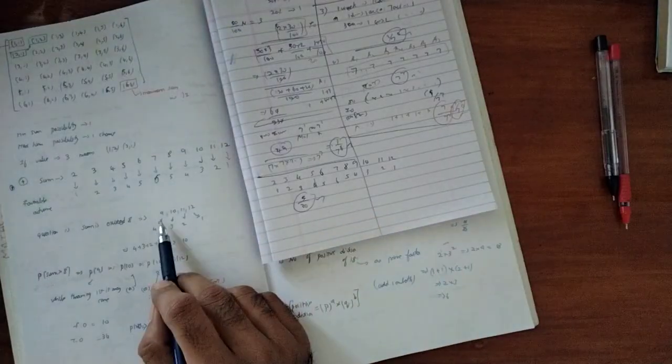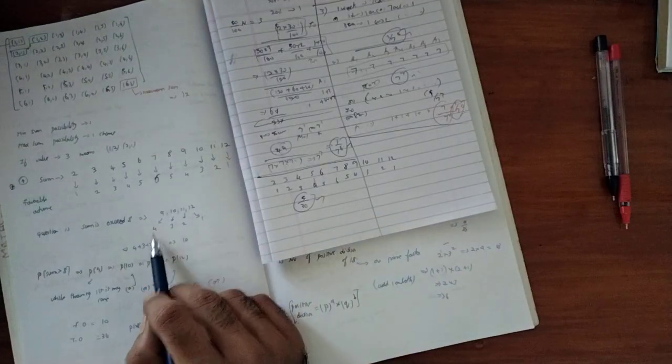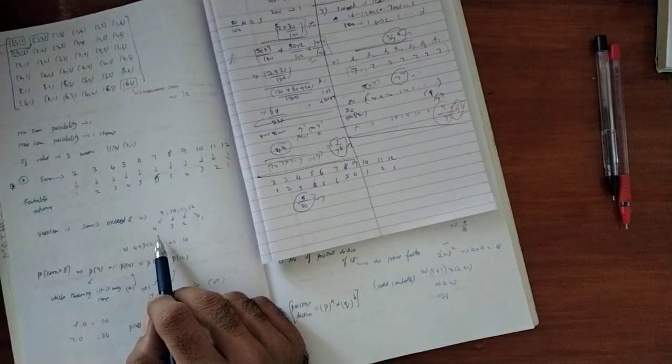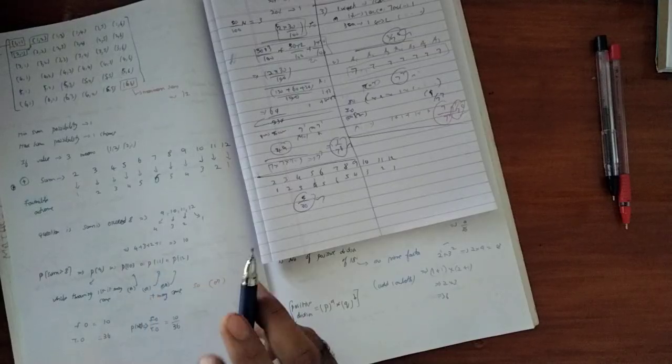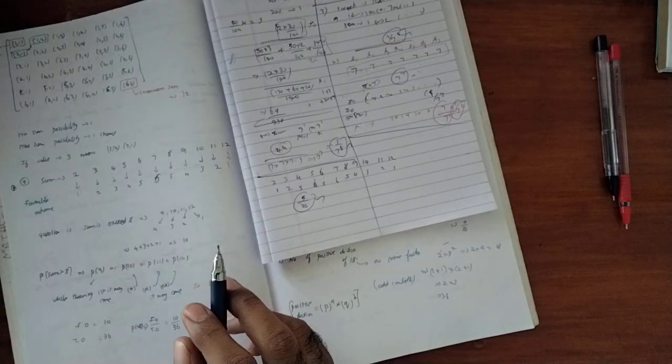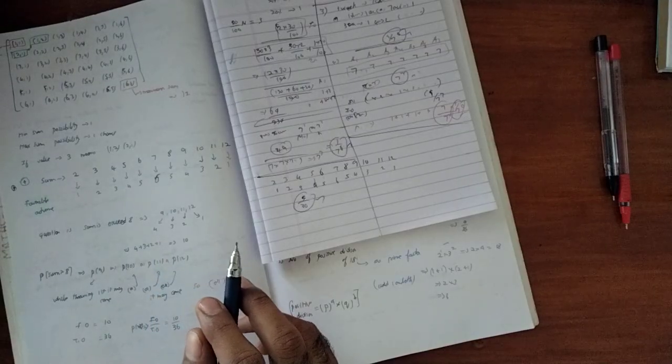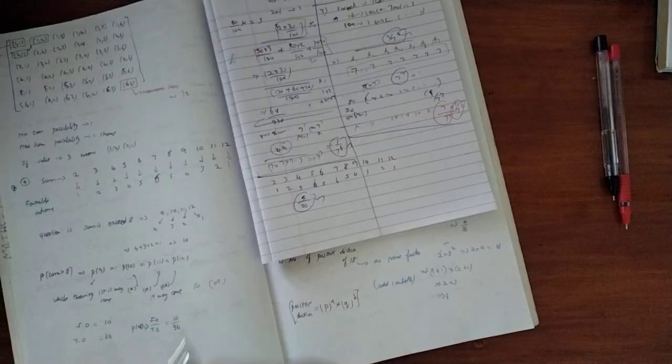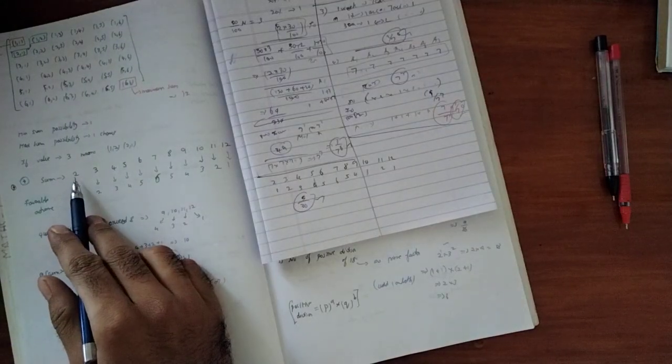Okay, so you can see 9, 10, 11, 12 is coming. So 9, 4 times. I think, guys, you got the point. So literally it means I made a little mistake here. So it means 1 plus 1 equal to 2.